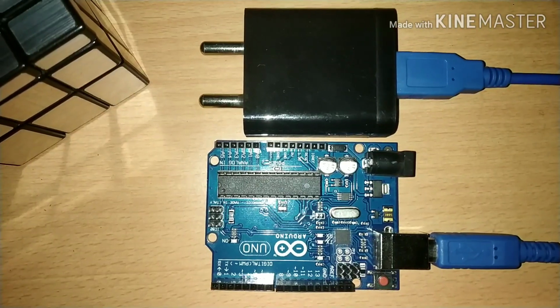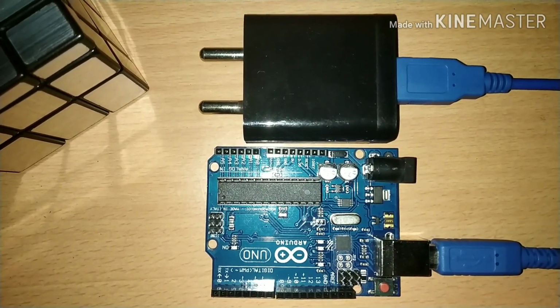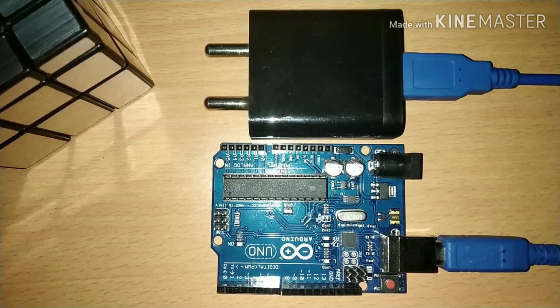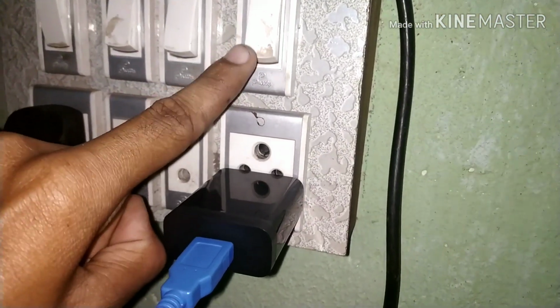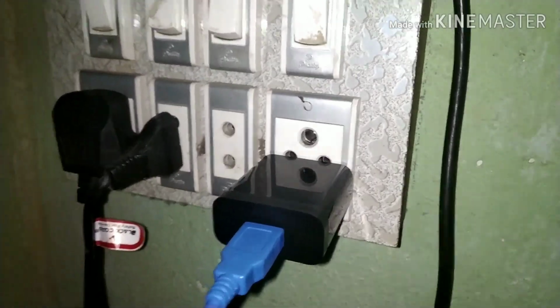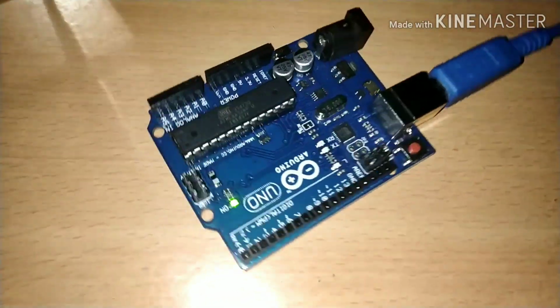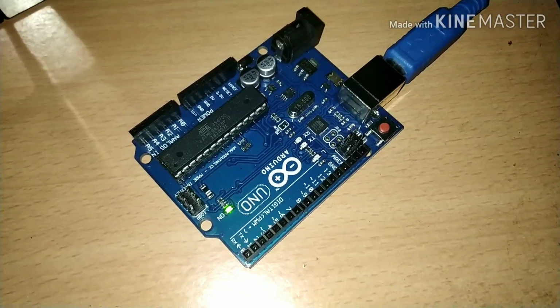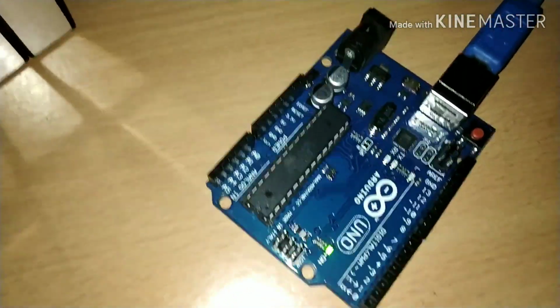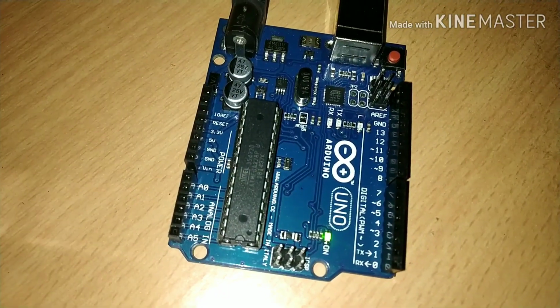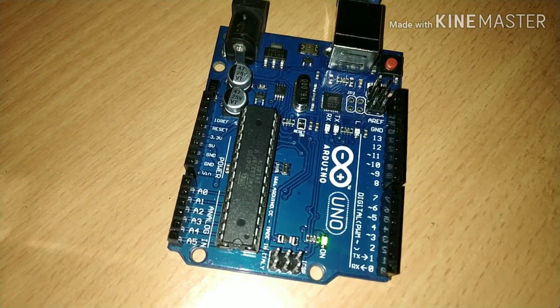If you don't have a 5V DC barrel jack, then you can power it with this USB also. So let's power it up and check the Arduino board. The LED is blinking. I defined in my code the pin number 13 as output. That's why the LED is blinking, because the LED is connected to pin number 13 by default.